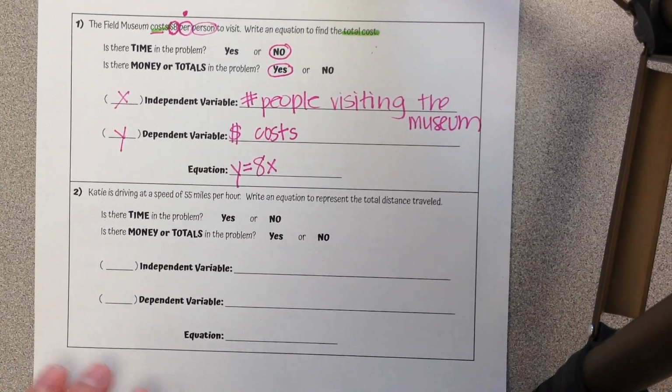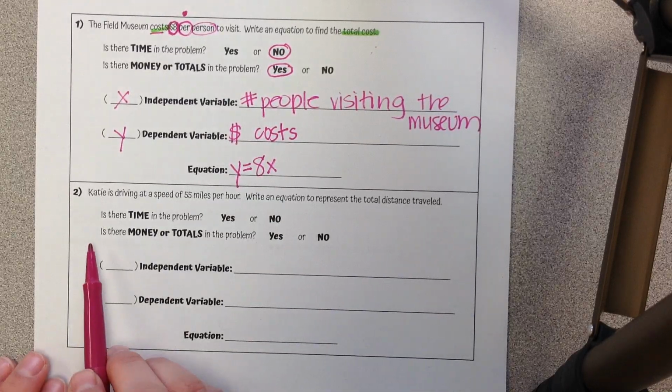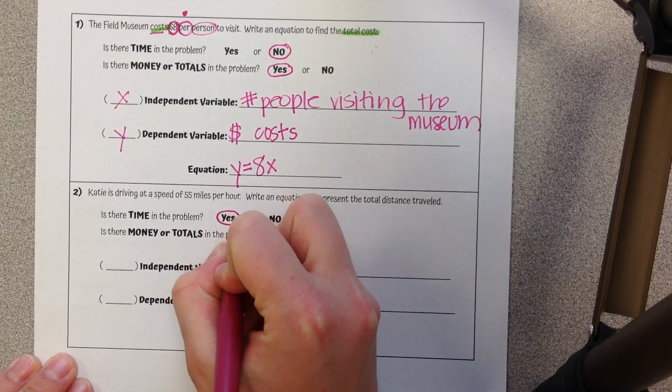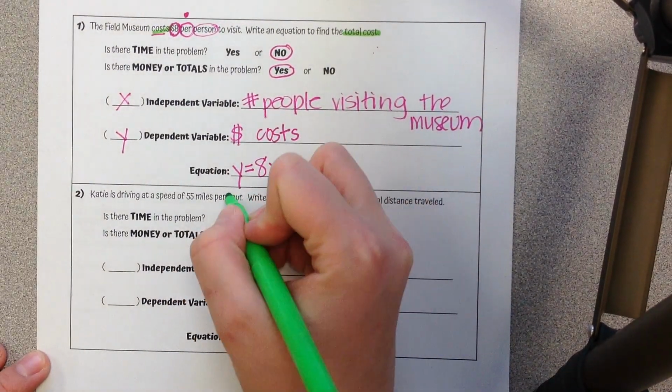Number 2, Katie is driving at a speed of 55 miles per hour. Write an equation to represent the total distance traveled. Okay, so the first question I'm asking myself, is there time? The answer is yes, because I see the word hour.